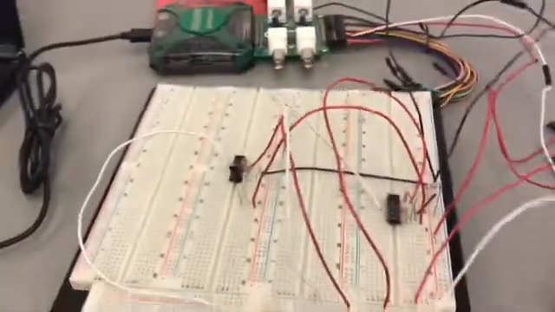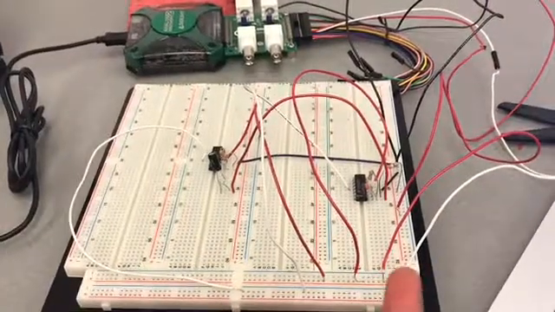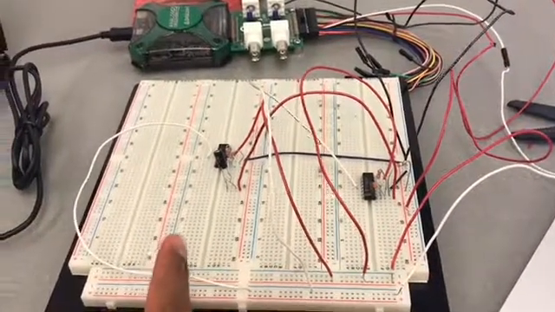Hi, this is Debonik. In this lab, we are observing active filters using op-amps. So, if you take a look at our circuit, we have a bandpass filter, which is basically a low-pass filter cascaded with a high-pass filter.